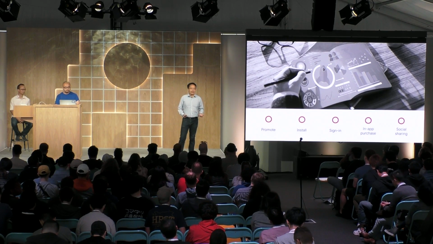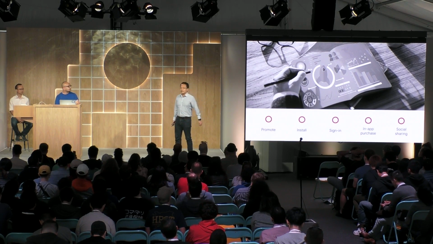If your app supports in-app purchase, you can also test in-app purchase in the emulator itself. And last but not least, all of us want our apps to go viral. You can now share your app within the emulator and test that flow as well. So this is truly end-to-end testing.